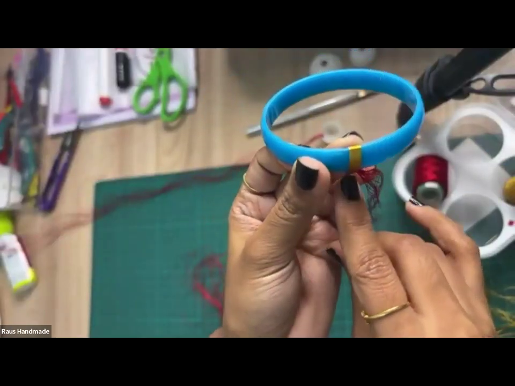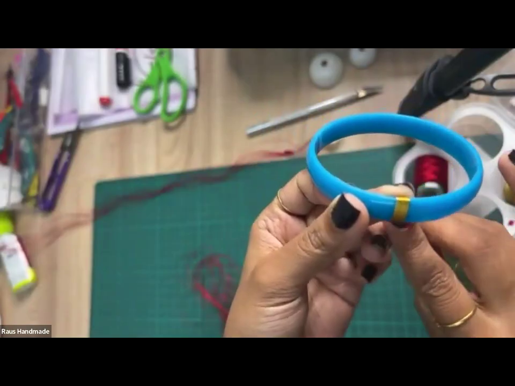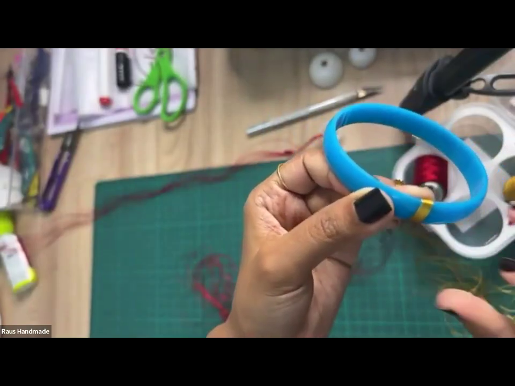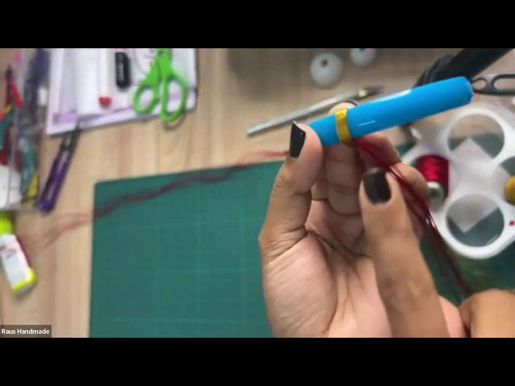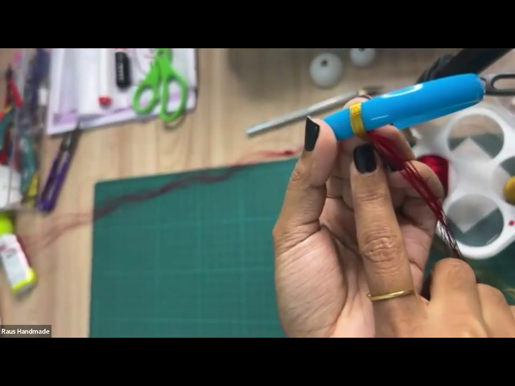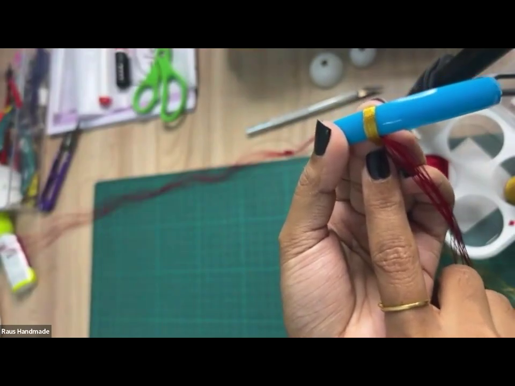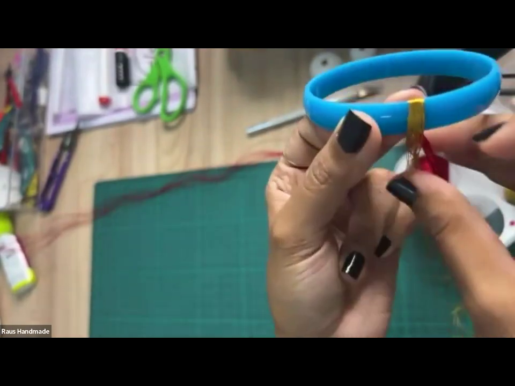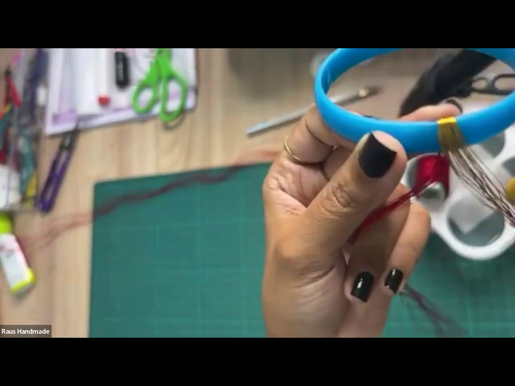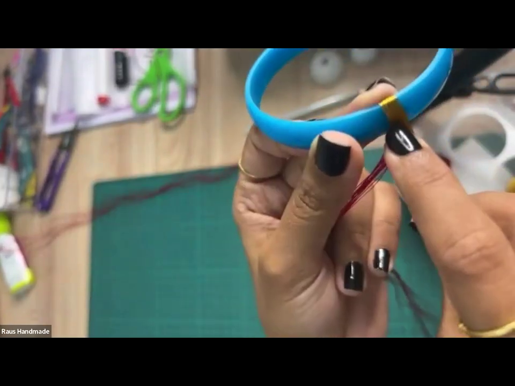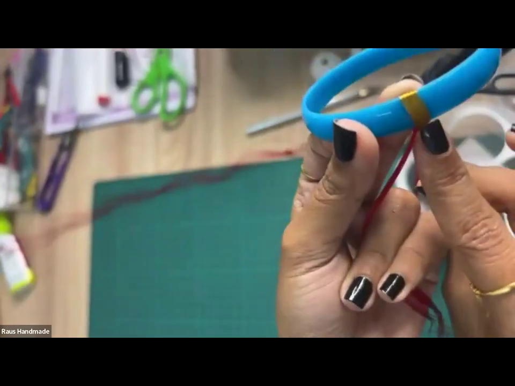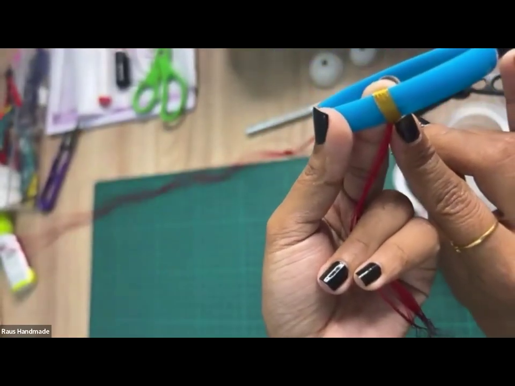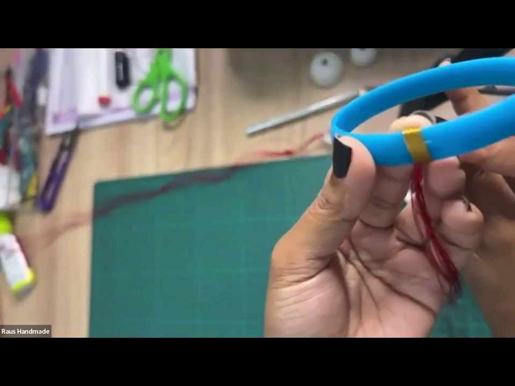I'm going to take this golden thread below the red color thread, below the second color thread, basically. Did you get that?